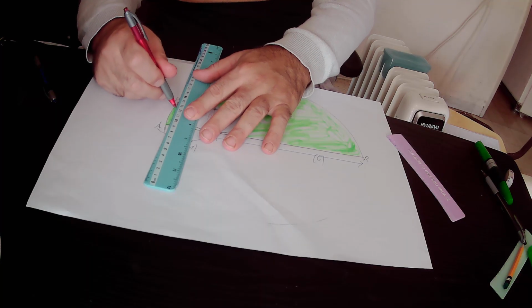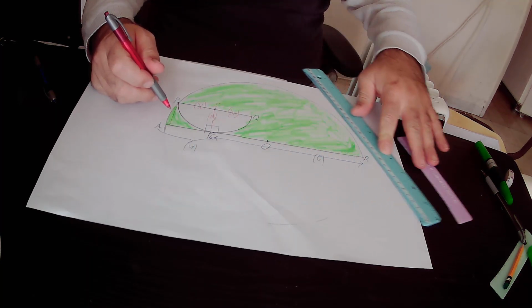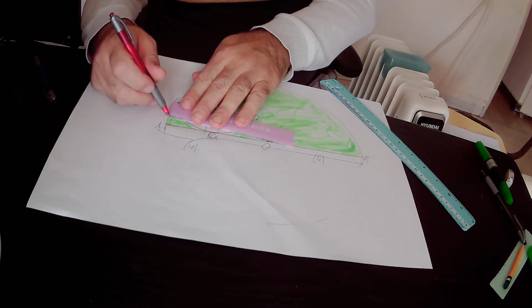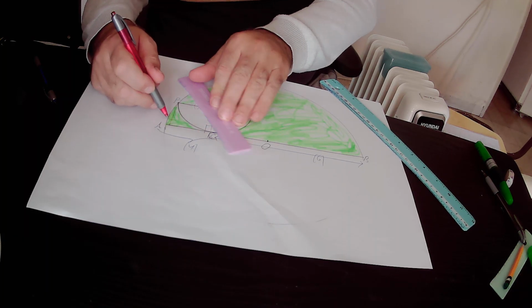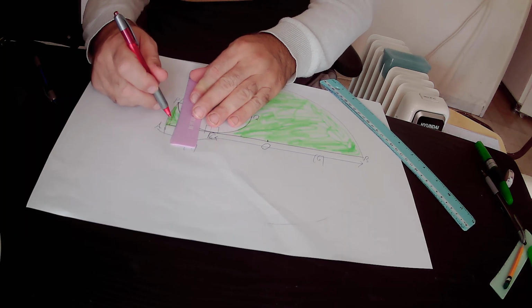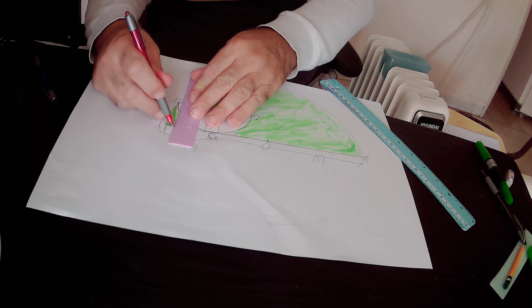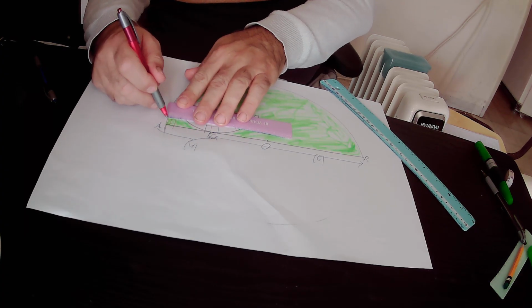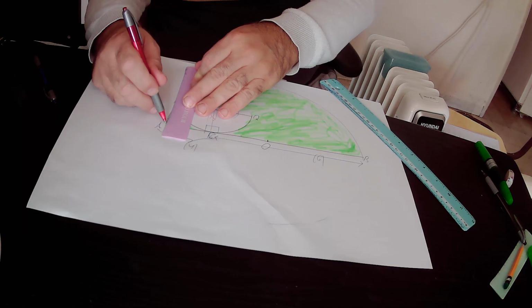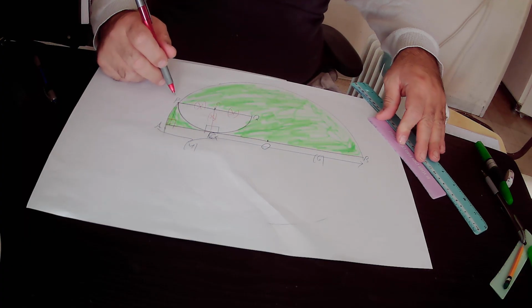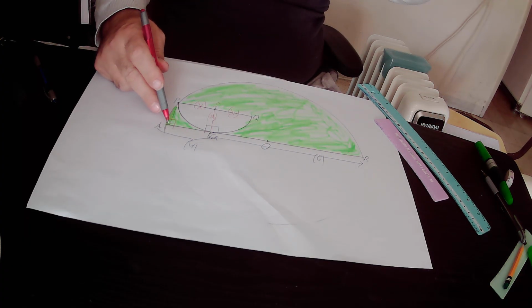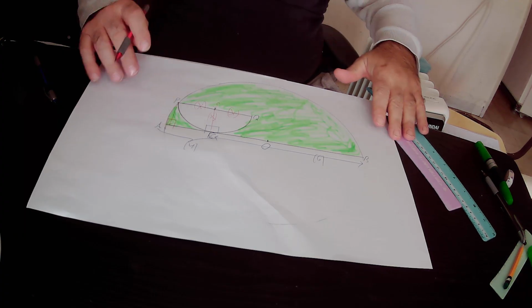So actually, this angle equals 90 degrees inside, and this angle also equals 90 degrees inside, according to our construction. We define the touching point of the perpendicular from point P and side AB. This point is point M.